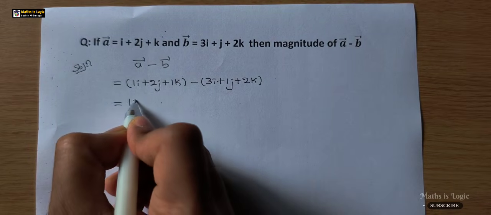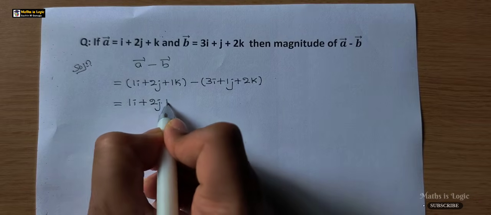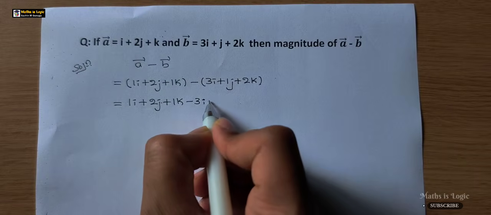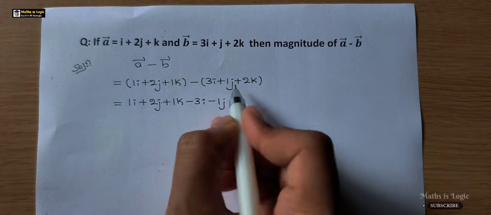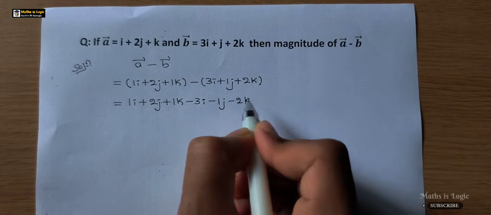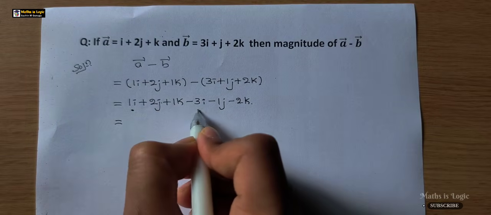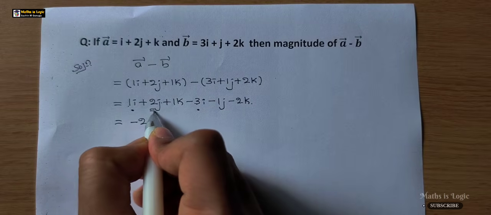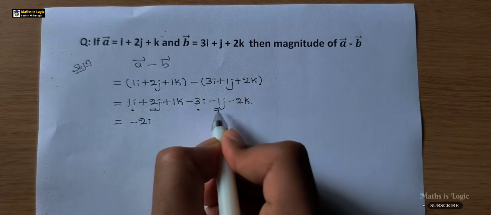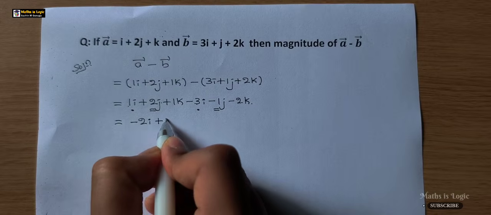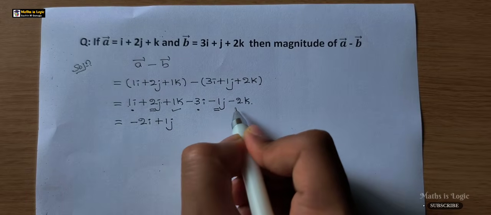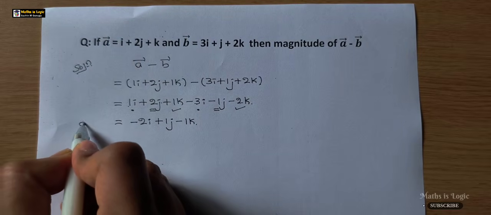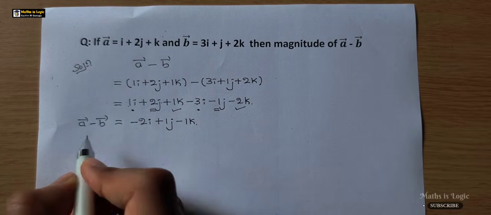Open the bracket, 1i plus 2j plus 1k, minus into plus is minus 3i, minus into plus is minus 1j, minus into plus is minus 2k. Then i term, 1 minus 3, minus 2i. j term, 2 minus 1, plus 1j. k term, 1 minus 2, minus 1k. So this is the value of a vector minus b vector.